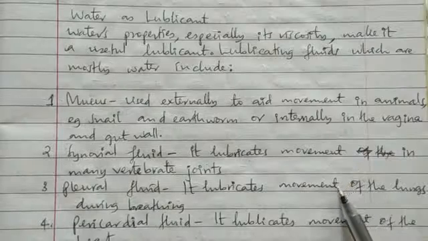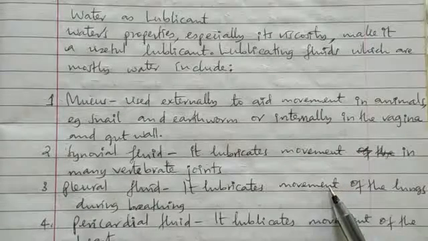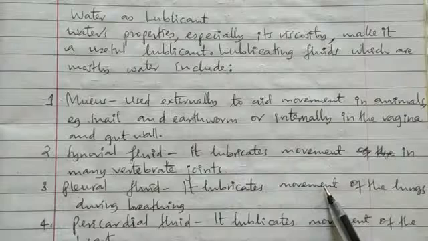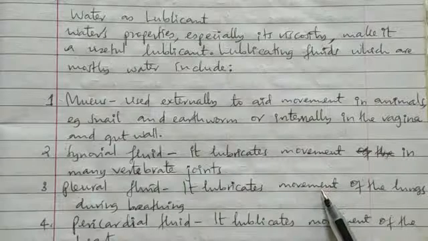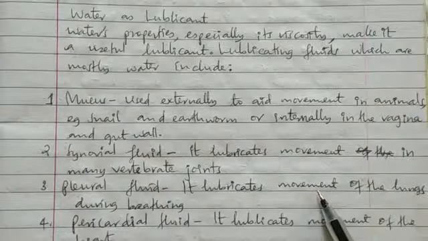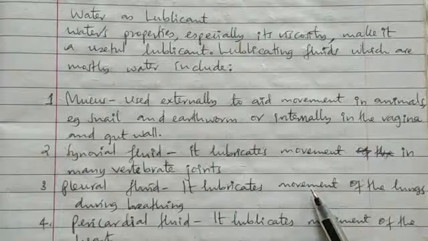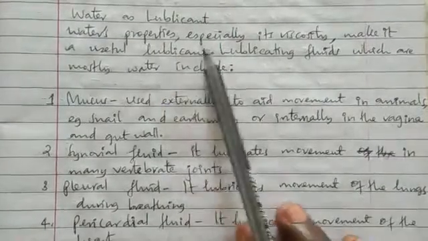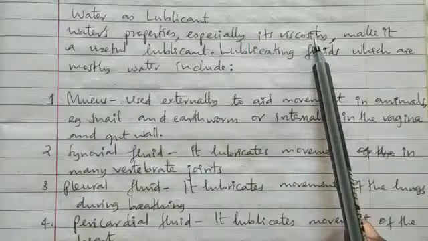As we know, the role of a lubricant is to lubricate or to make things soft, to make the reactions or different processes in the body continue as required. So without a lubricant, different processes in the body would be very difficult to take place, or even if they could take place, they could lead to injury or wound formation. Now, what is a lubricant? What is the property, especially, it is viscosity.